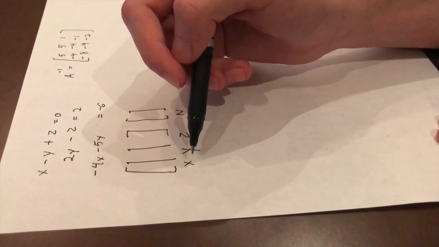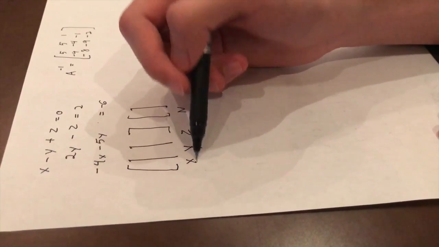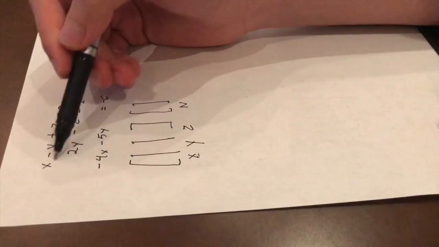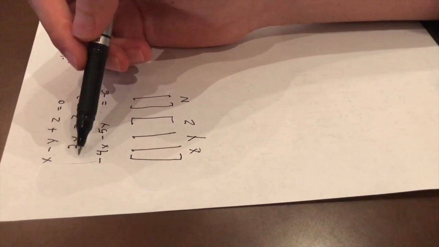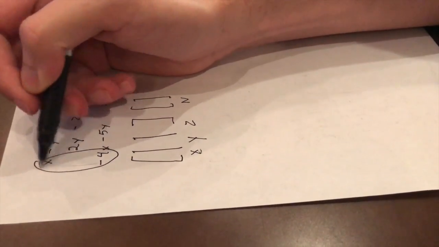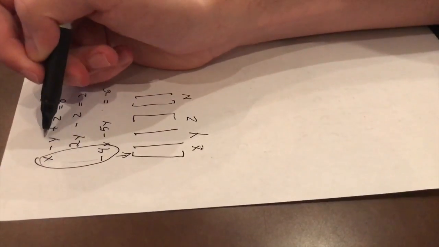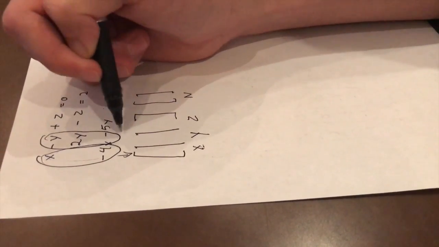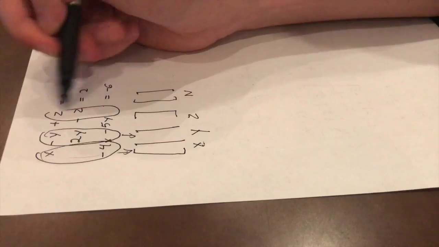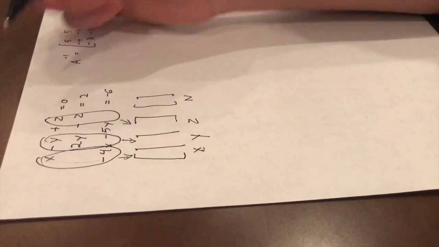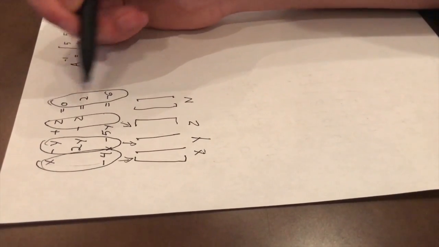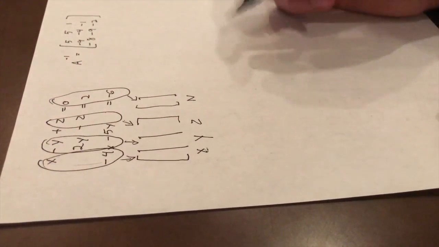So this X goes with all the X's in here, going vertically. So this is going to go here, this will go here, and this will go here. And this is a number line, so all of these numbers go in there.